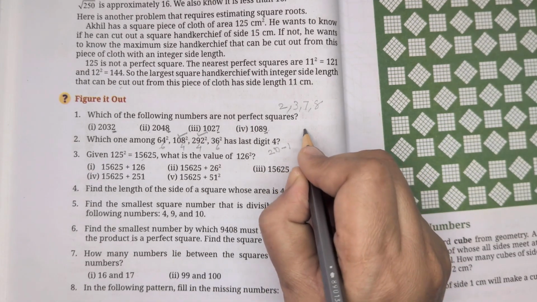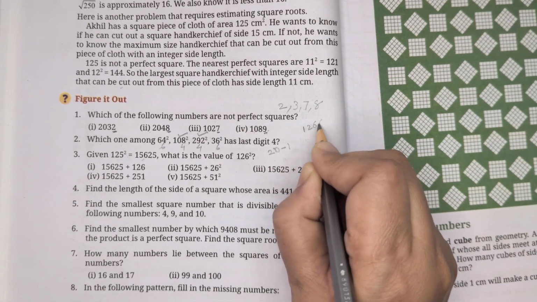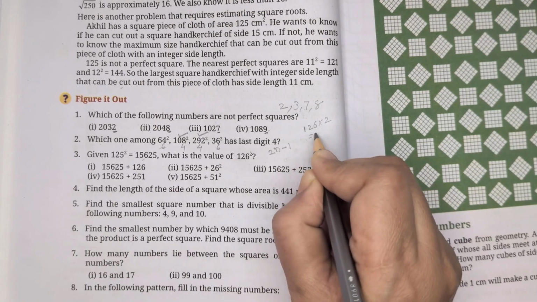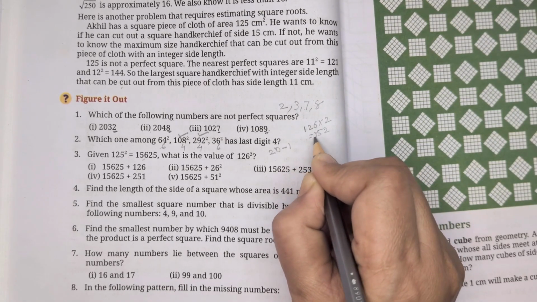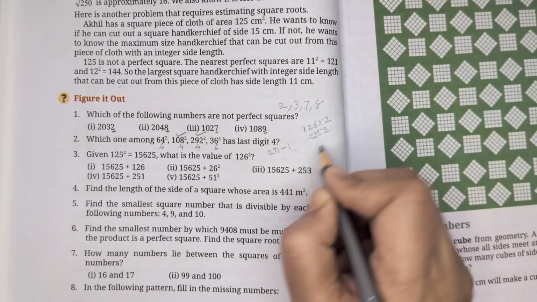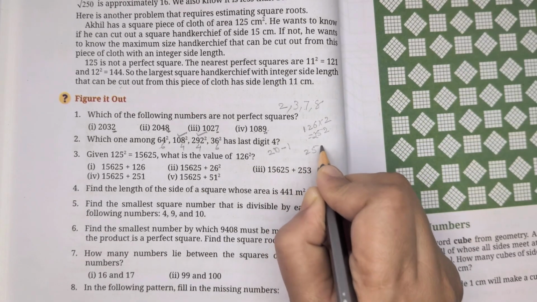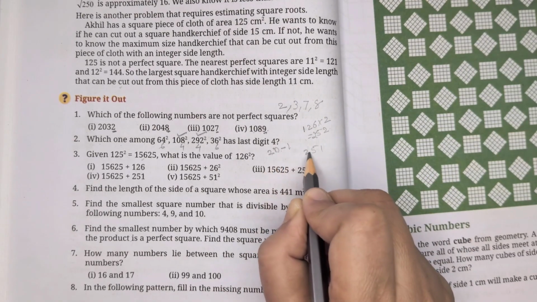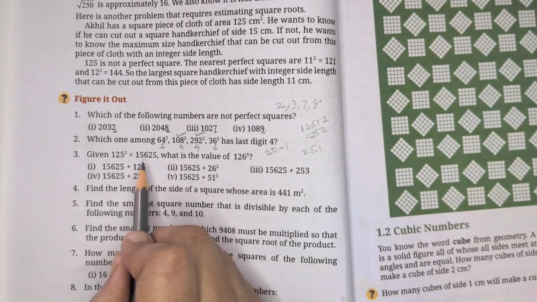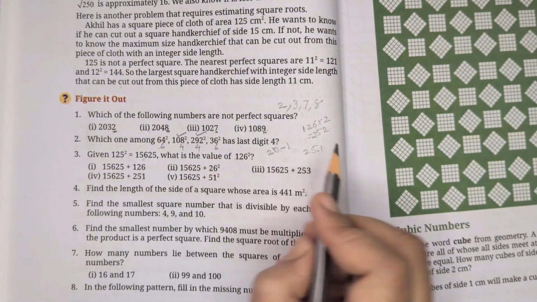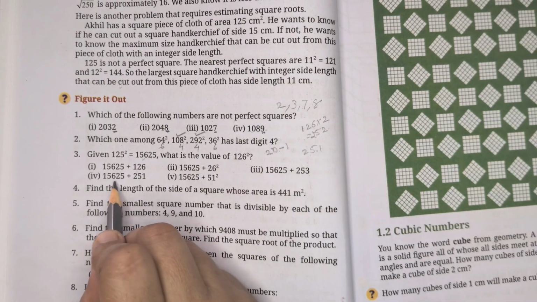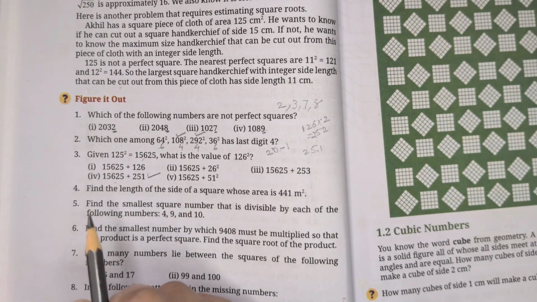So 2 into 126 comes to 252. That minus 1 gives 251. By the rule 2n minus 1, we get 251. So we have to add 15,625 plus 251.